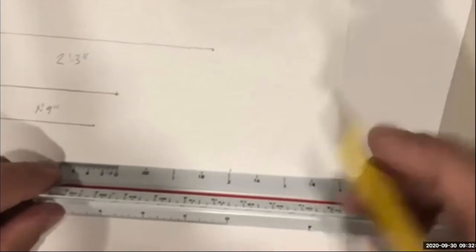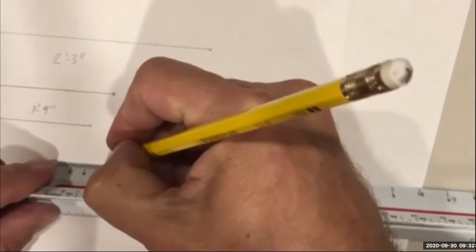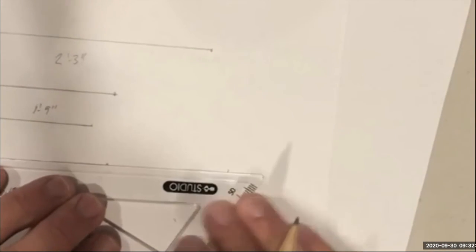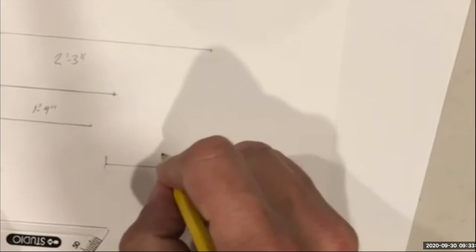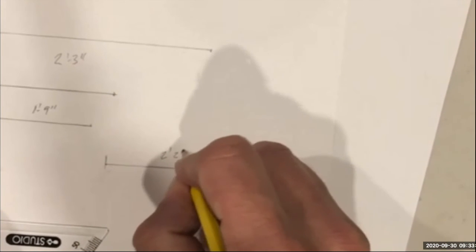So 2 foot 2 inches. Put a little tick at either end and kind of draw it in like so. Boom, boom. Don't freehand. 2 foot 2 inches, like that. All right.